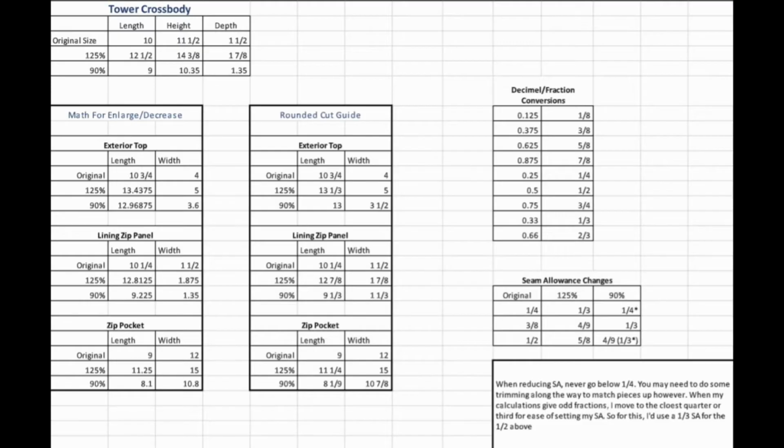So probably silly question, but how did you calculate the seam allowance changes? I just multiplied the original by, so 0.25 times 1.25 is, okay. Yeah. Okay, I understand. Thank you. Sorry. Yeah, again, the non-math person in the room.